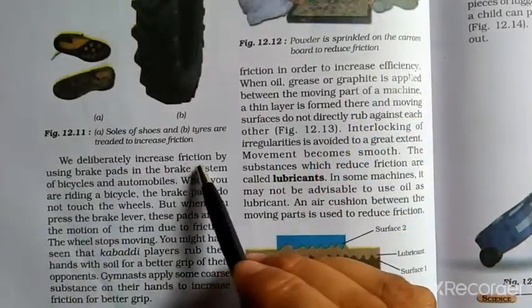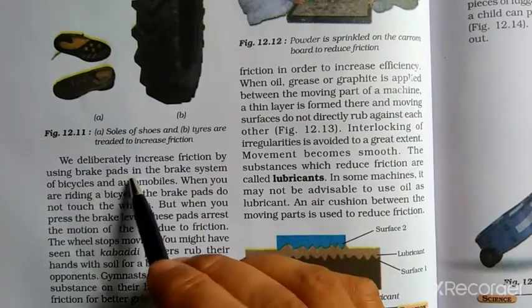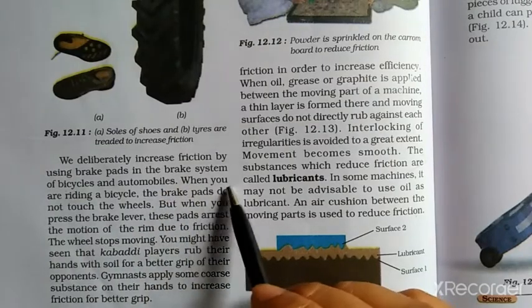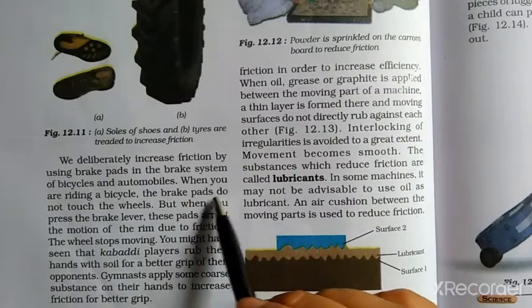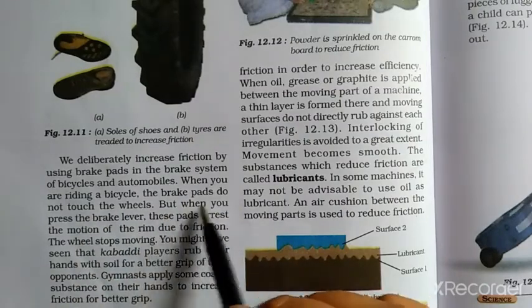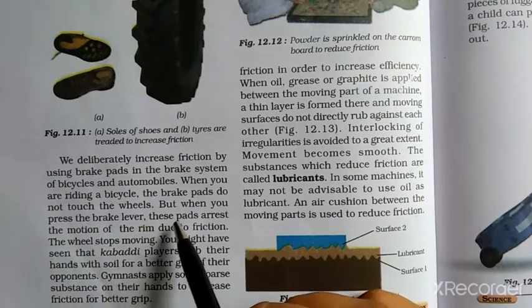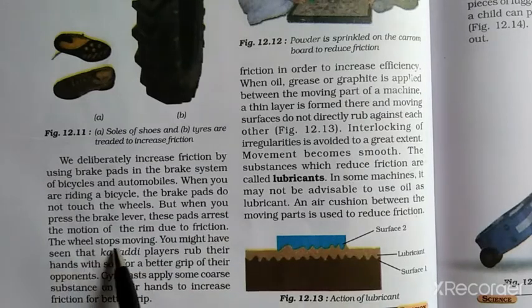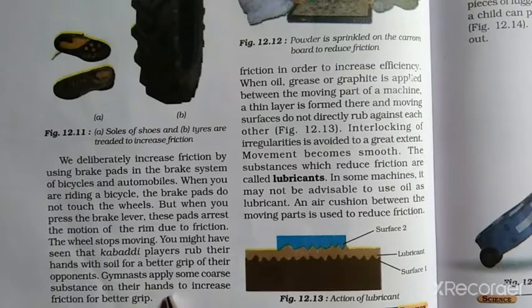We deliberately increase friction by using brake pads in the brake system of bicycles and automobiles. When you are riding a bicycle, the brake pads do not touch the wheels. But when you press the brake lever, these pads arrest the motion of the rim due to friction. The wheels stop moving. You might have seen that kabaddi players rub their hands with soil for a better grip of their opponents. Gymnasts apply some coarse substance on their hands to increase friction for better grip.